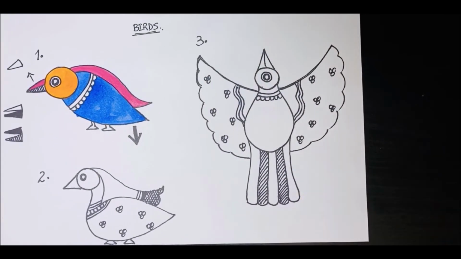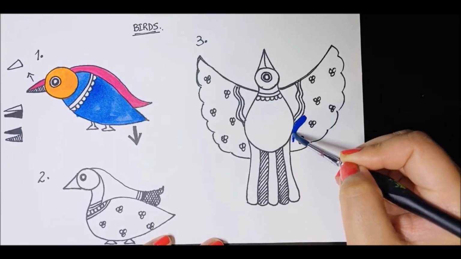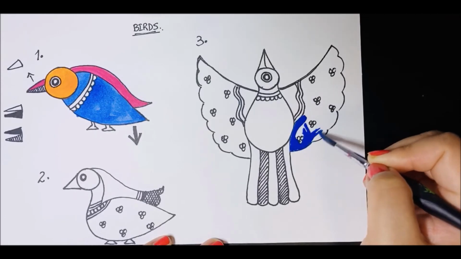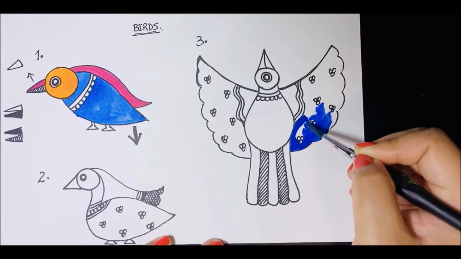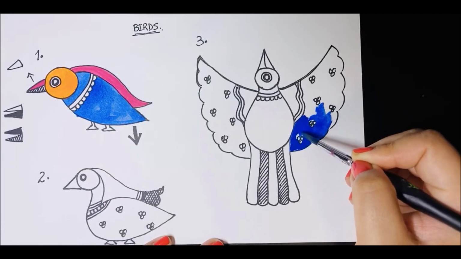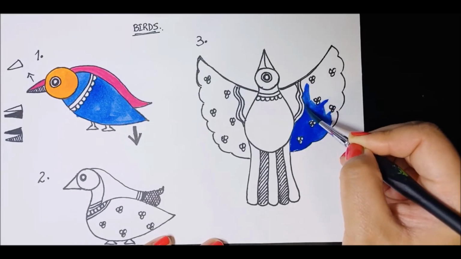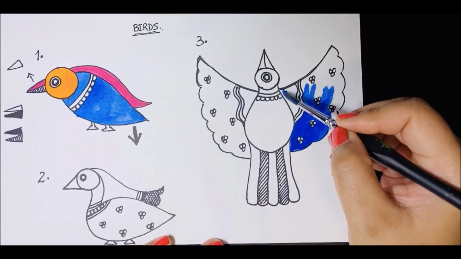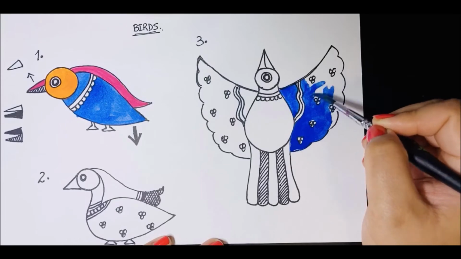Now moving on, I'll show you again using the same colors how you can do the other bird. So I'm here using the blue for the wings, not for the body like I used for the other bird, but just trying to show you the same color combination, how you can use it differently. So here when you use the blue, and here as we drew those patterns, these tiny circular patterns that we used in the wings of the bird.